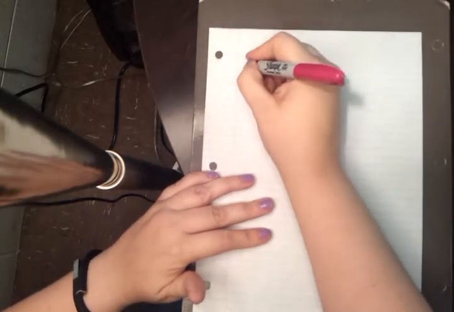Let's take a look at question 20 from homework 7. This one is a first and second derivative question. So let's get right to it, because we know how to take the first derivative. So let's go ahead and do that.